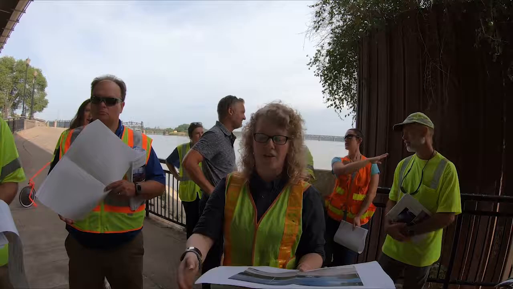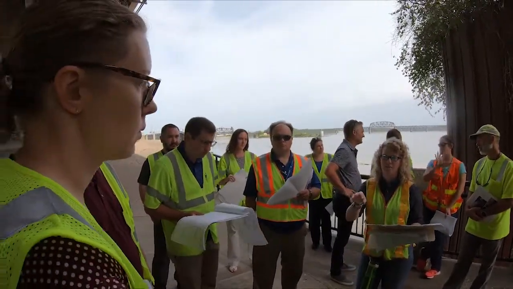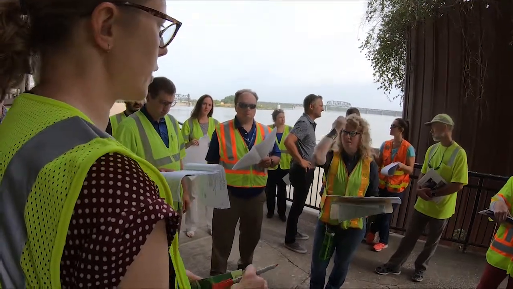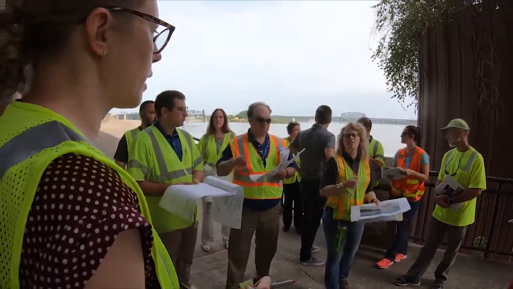Yeah, I hear you. For option 2A, the one where the barrier is right there, I can look into it, but I don't think the TL2 prevents us from doing that. Okay, yeah, that I can double check.